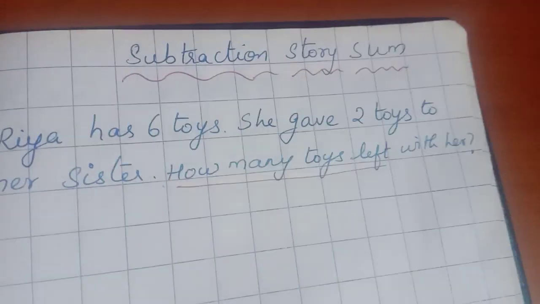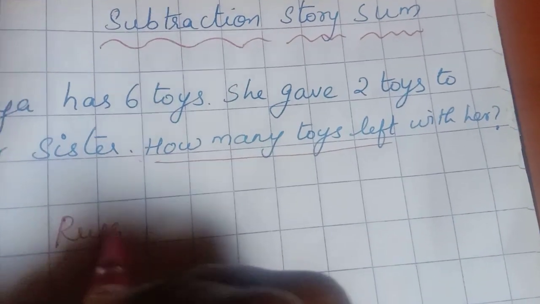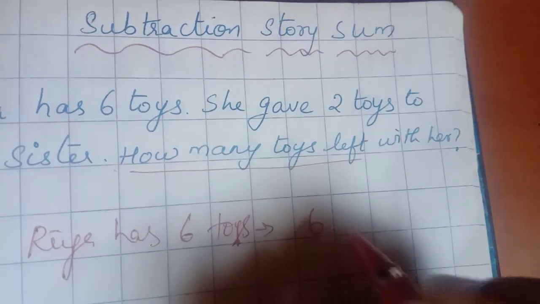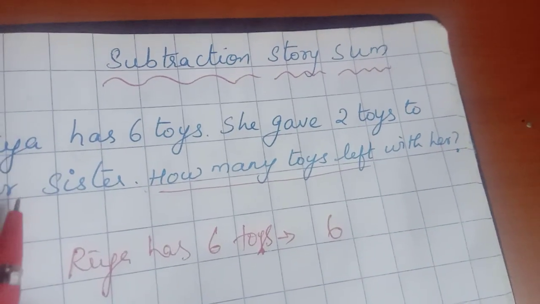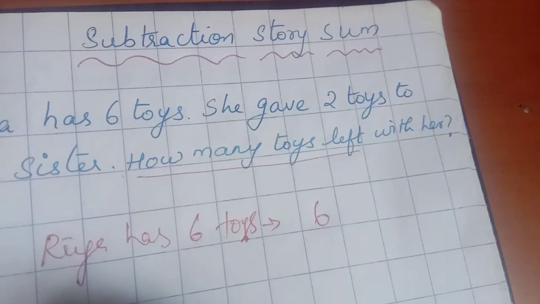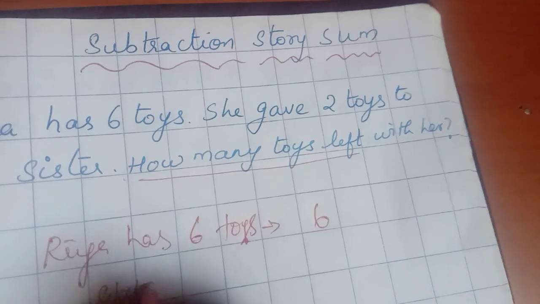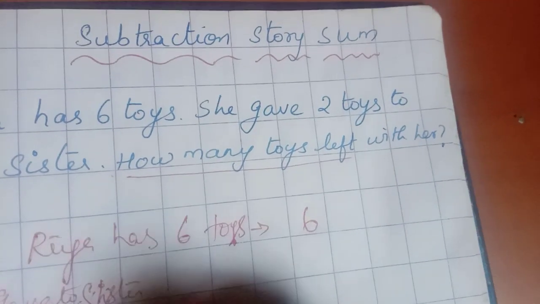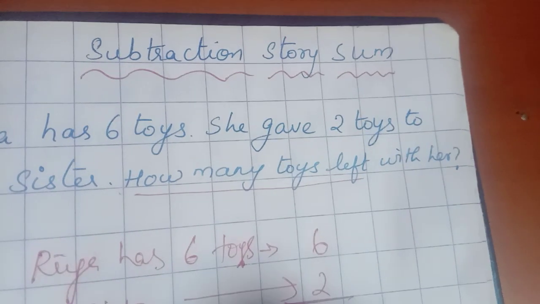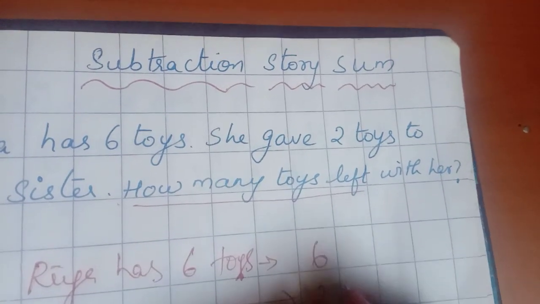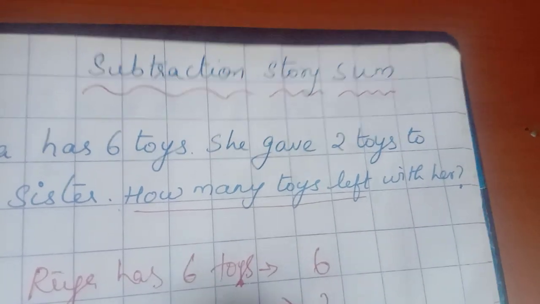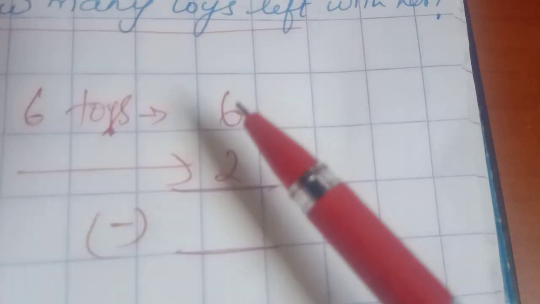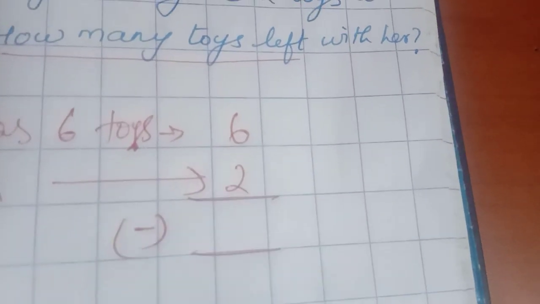Okay, so Ria has 6 toys. She gave 2 toys to her sister. Already they are given, so 2 has gone, which means we have to subtract. Usually in subtraction we keep the big number in mind and the small number in hand. This is the basic idea.